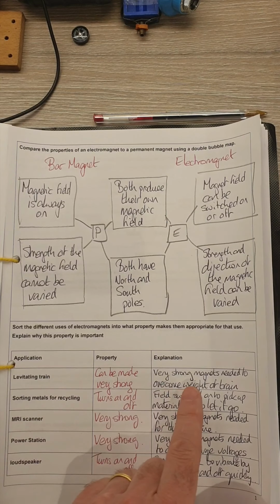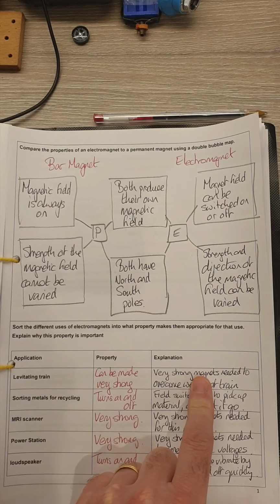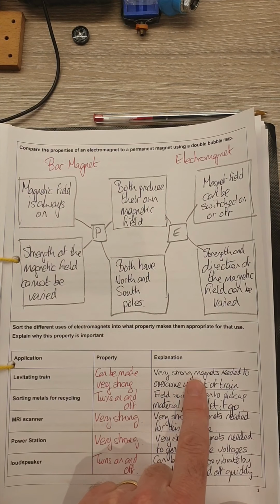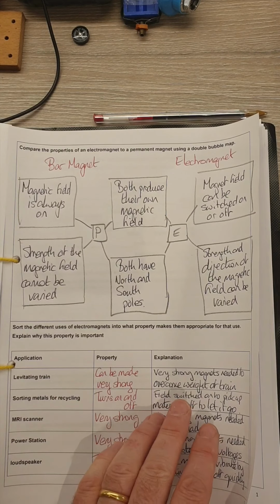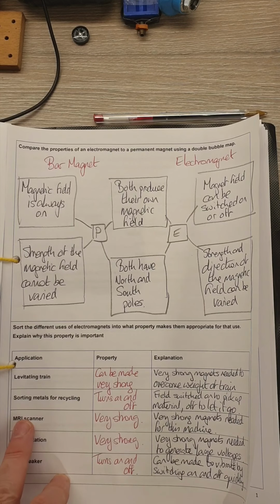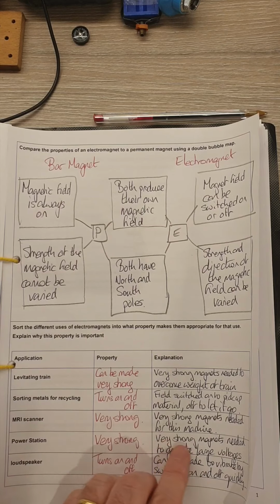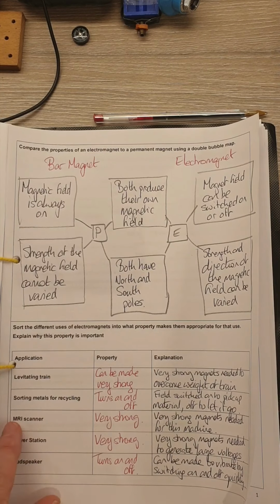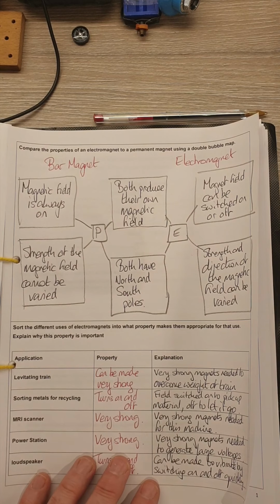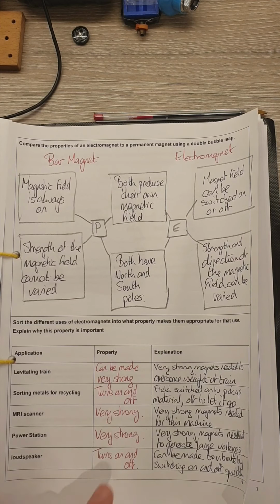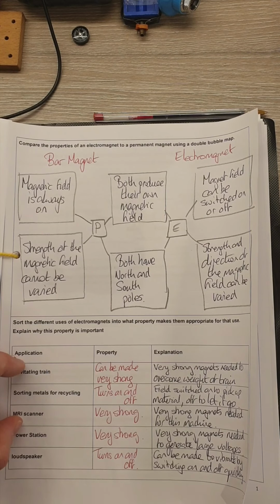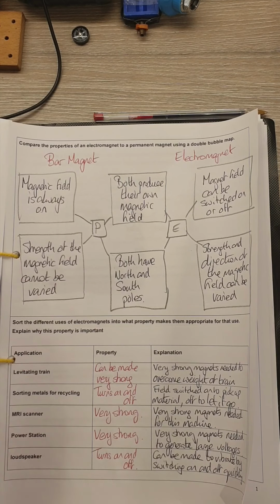So we use an electromagnet because by changing the number of turns and by increasing the current, we can make the magnetic field very, very strong. And that's obviously needed to overcome the massive weight of the train. MRI scanners also need very strong magnets. They're some of the strongest magnets that you might come across. And likewise in power stations, where we need to generate very large voltages, we need very strong magnets. So for these three applications, the main advantage of electromagnets is that we can make them very strong.